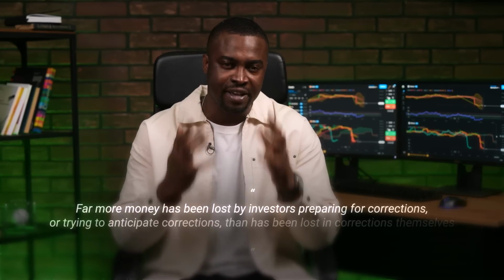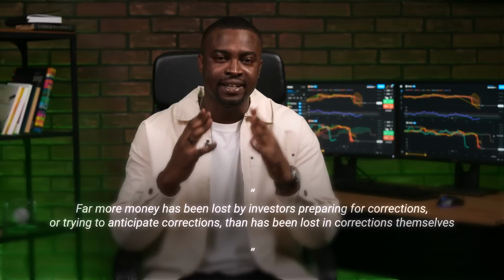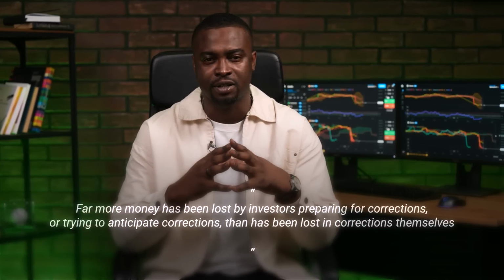As the famous investor and author Peter Lynch once said, far more money has been lost by investors preparing for corrections or trying to anticipate corrections than has been lost in the corrections themselves. Remember to stay aware of major news and market events that can impact the overall market sentiment.